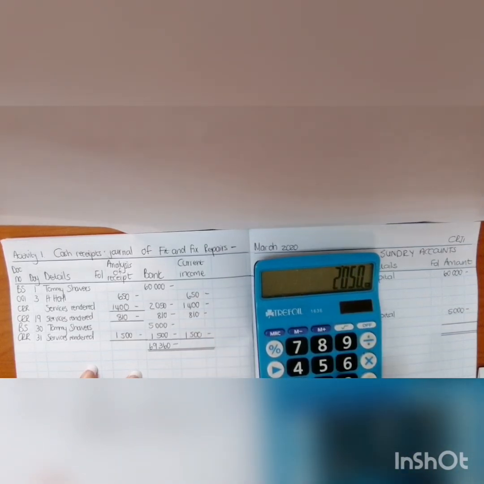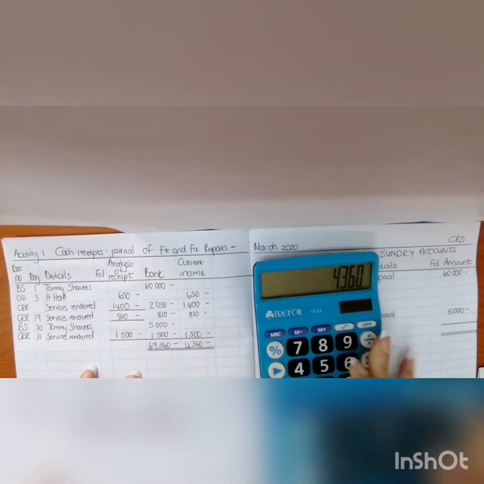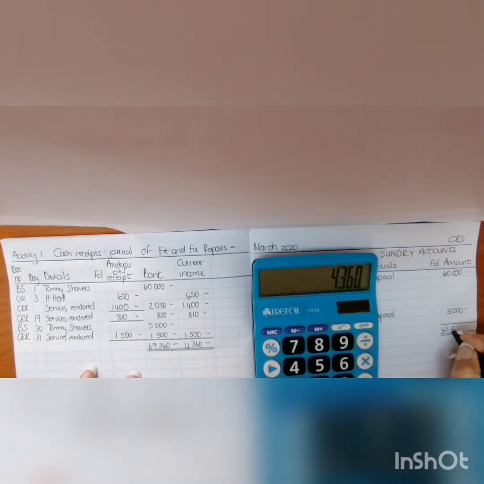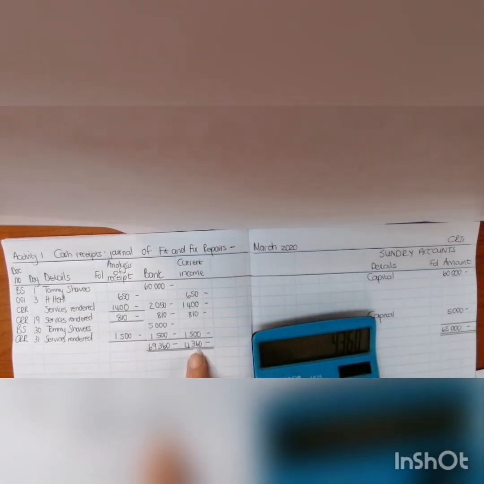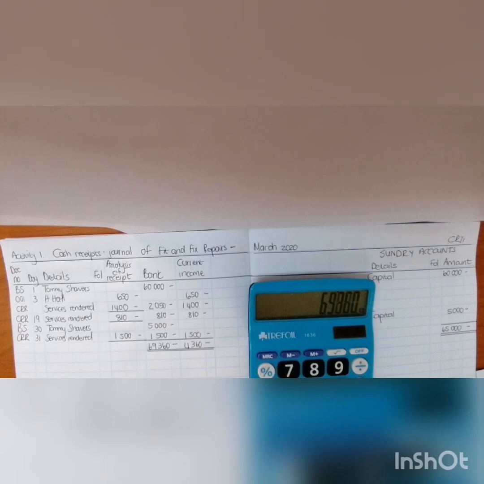Let's check current income. 650 plus 1,400 plus 810 plus 1,500. That gives me 4,360. And then if I go to the end, that's fairly easy. We can see that 65,000. Now, what is the rule for our columns after we've added it, just to double check if we've done the calculations correctly? Our bank column must always be equal to all the other money columns. Now, in this case, there's just two others, but that will help you to check if you've done your calculations correctly. So if you take 4,360 plus the 65 at the end, this is now fairly easy, you do get 69,360. Then you know, guys, that you have added your columns correctly, and then you can finish off your journal.